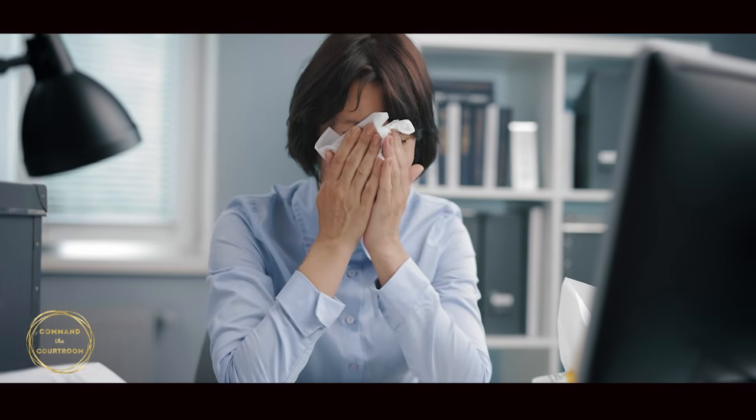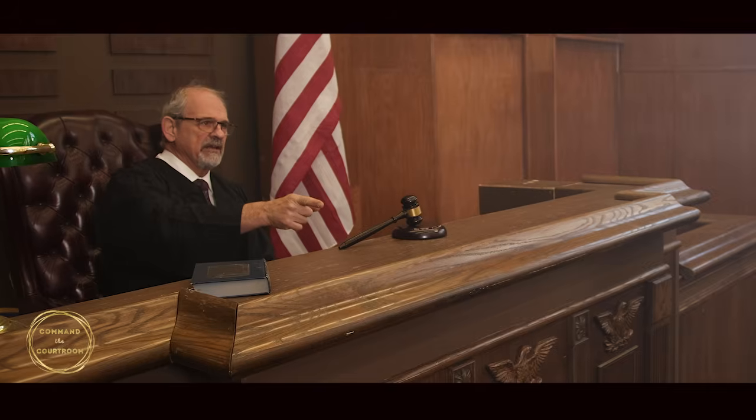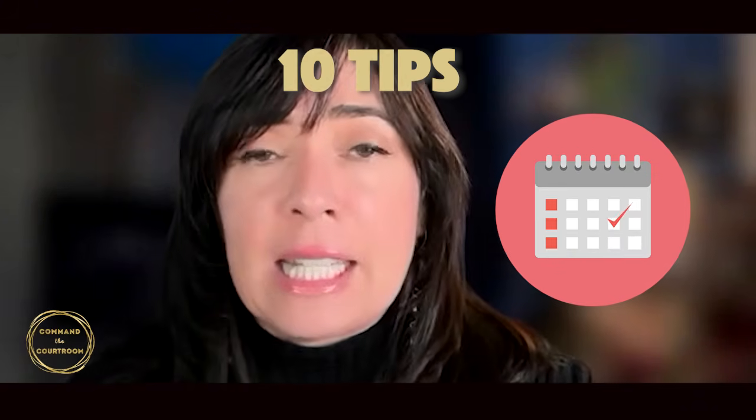It may seem horrible in the beginning, and even if it's great, there may be some aspect that you're not happy with, but you're going to adjust. You're going to learn to live with it. You're going to make the best of it, and you are going to be okay. So make that decision right here and now, regardless of what the judge says or does or orders. You will be okay. So those are my 10 tips for the 30 days leading up to trial.